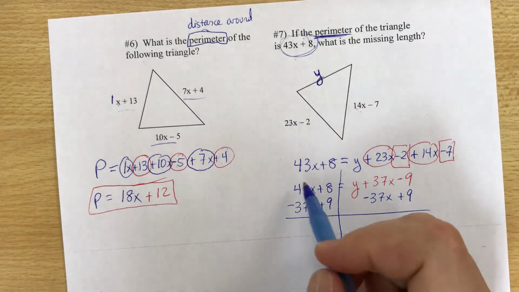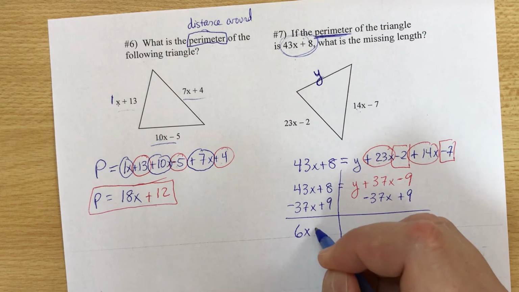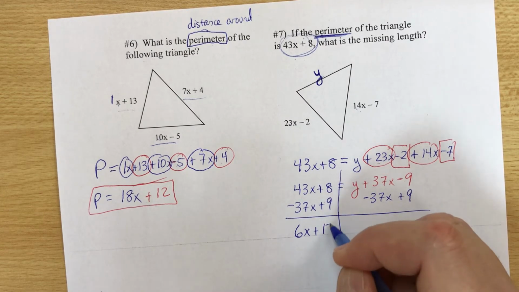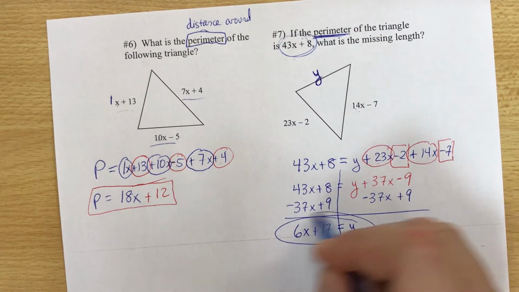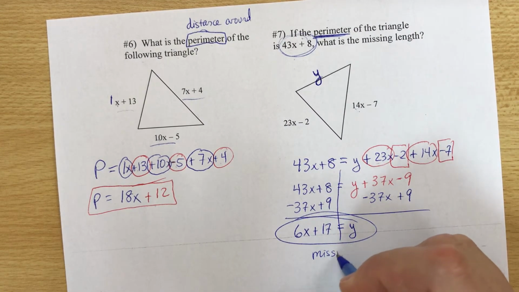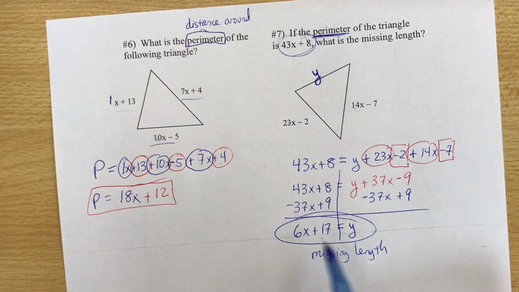And if you calculate this, 43x minus 37x, you get 6x. 8 plus 9 is 17, equals y. That's the missing side, the missing length. And that is the answer.